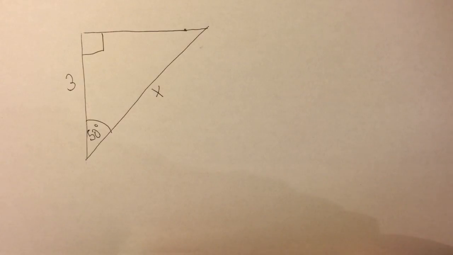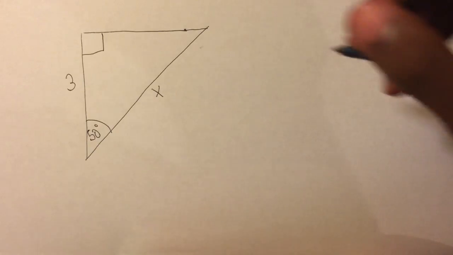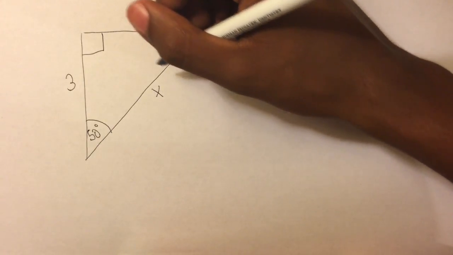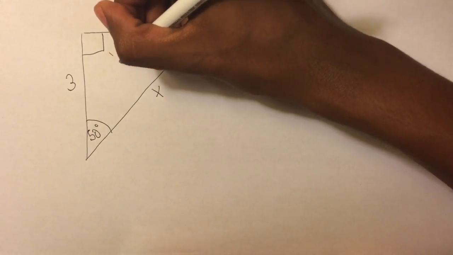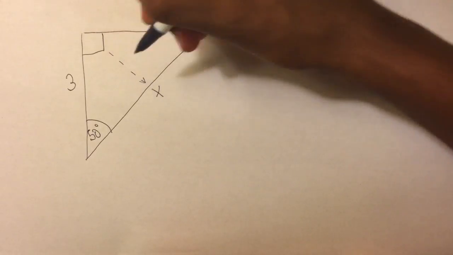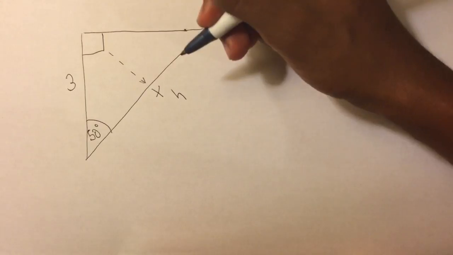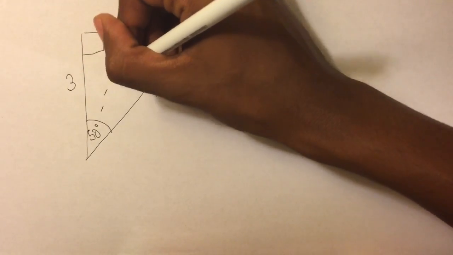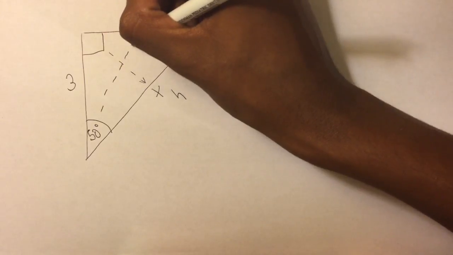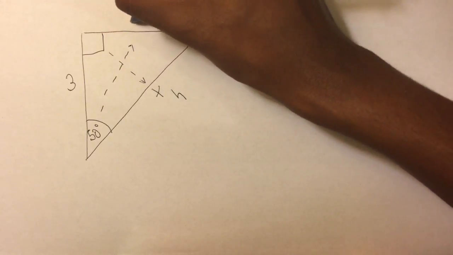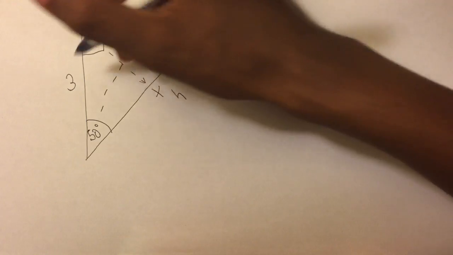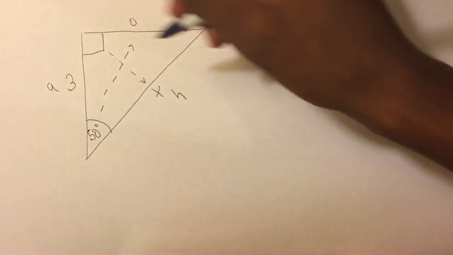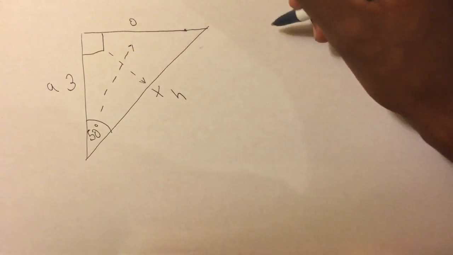So our next problem is a little bit different. Instead of the angle being x, it's 50. So let's just do what we usually do. From the triangle, opposite the right angle is the hypotenuse, which is x. From the angle, opposite is the opposite side. And the side of the angle that isn't the hypotenuse is the adjacent.